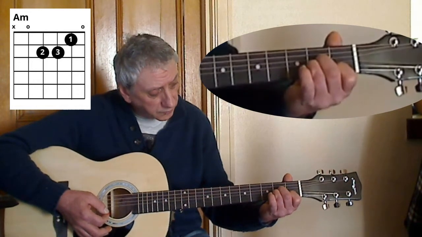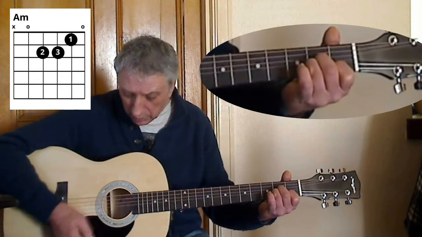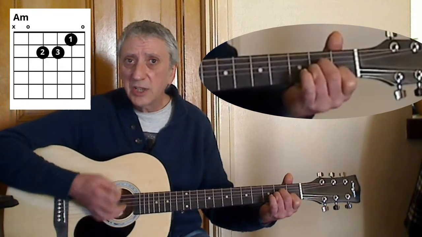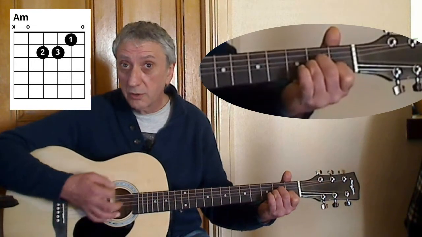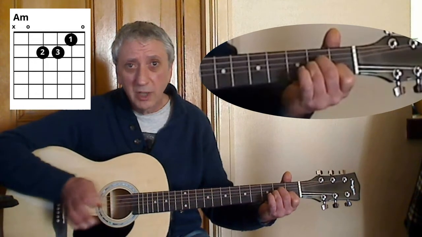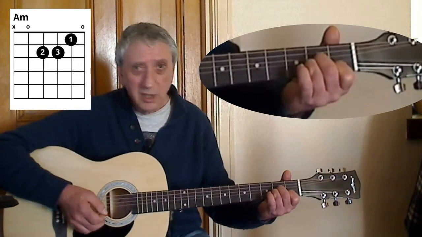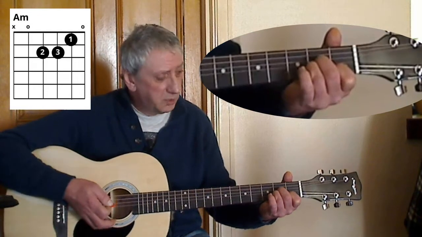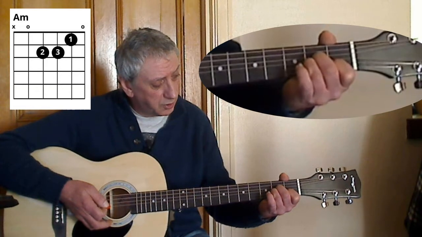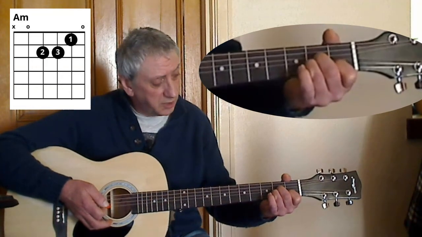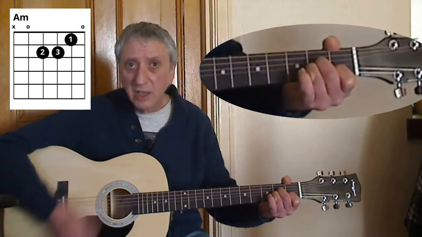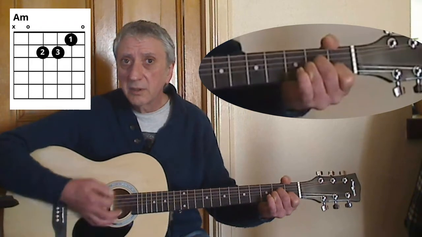Now you've got a nice clear note, but how do you not sound the E string? If I was to play the E string with it, which I'm not supposed to for this chord, it doesn't sound right. The E string doesn't belong in this chord. So how do I mute it? Well, where my thumb is, I'm not going to press down on the 6th string, but I'm just going to lean against it very, very lightly, so I can strum, but you don't hear the E notes.